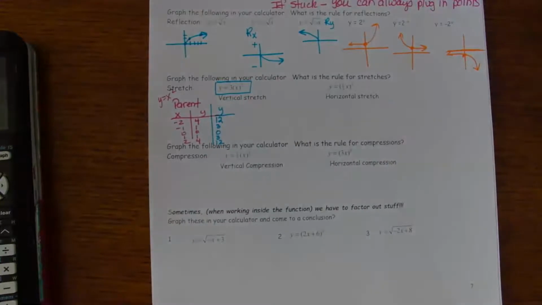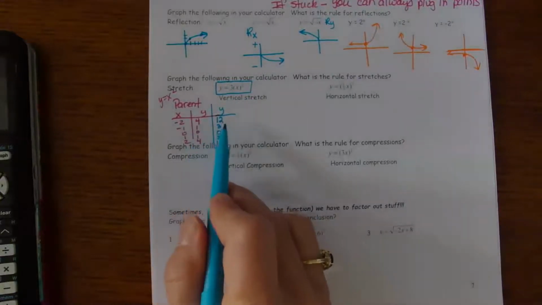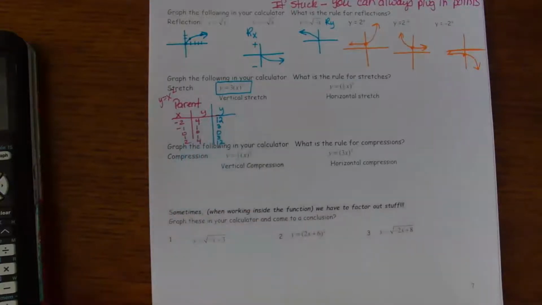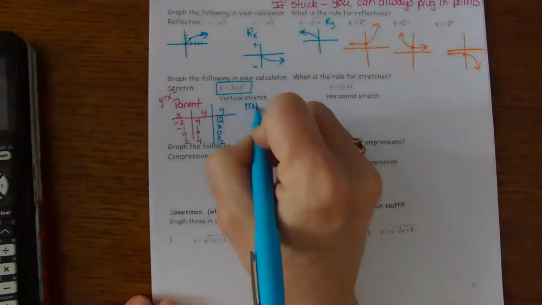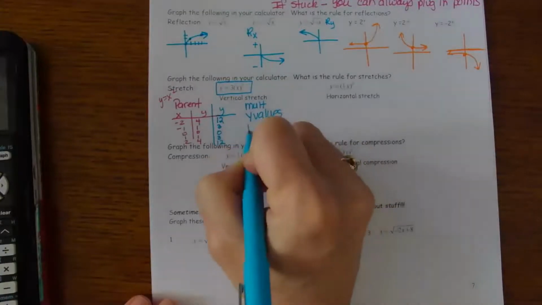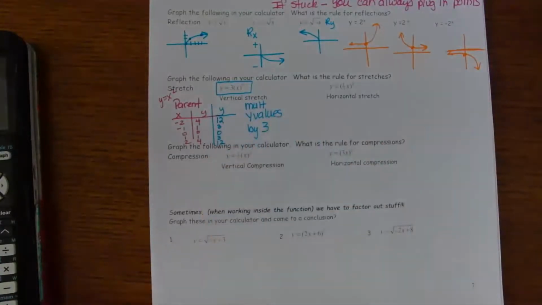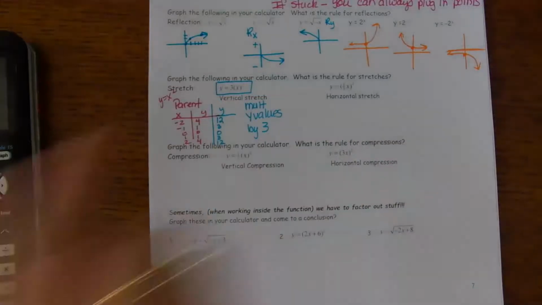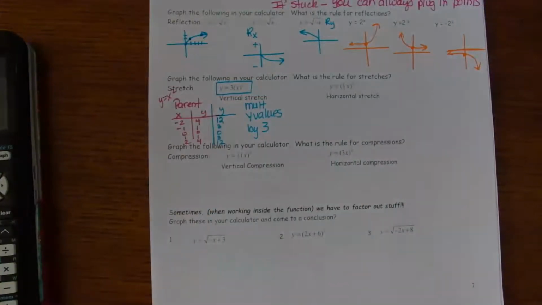So what happened to the y values? Well, it was supposed to be 4 and now it's 12. This was supposed to be 1 and now it's 3. What did we do to the y values? We multiplied y values by 3. So you want to recognize that. And if you know what the parent graph looks like, are you with me? If you know what the parent looks like, then if you see a 3 out there, you know the y's are going to be 3 times bigger.